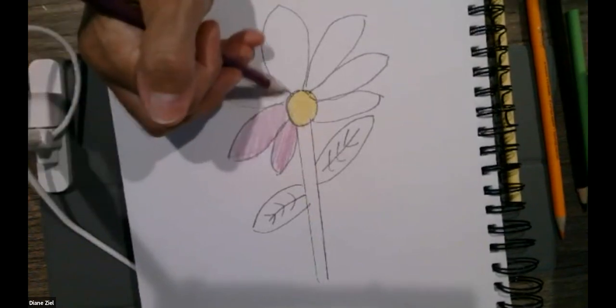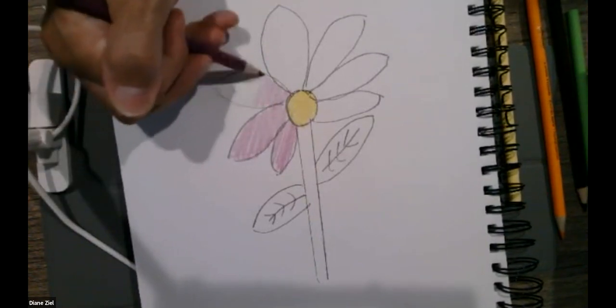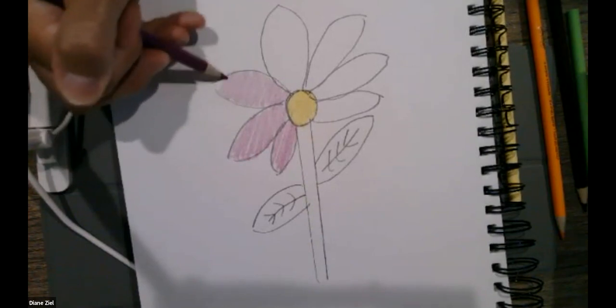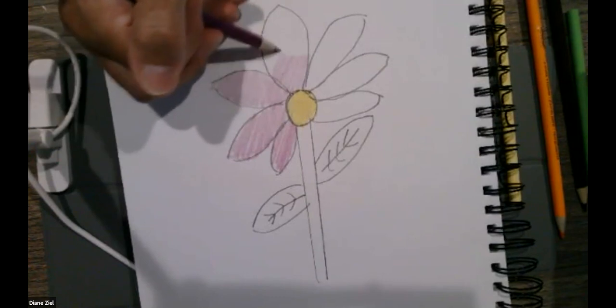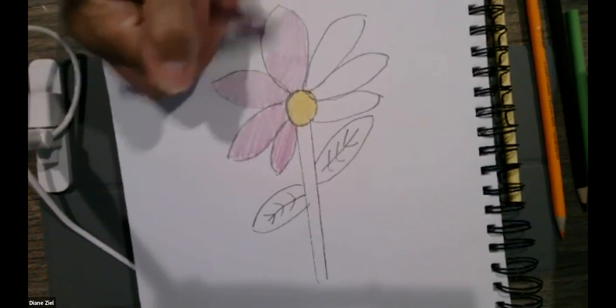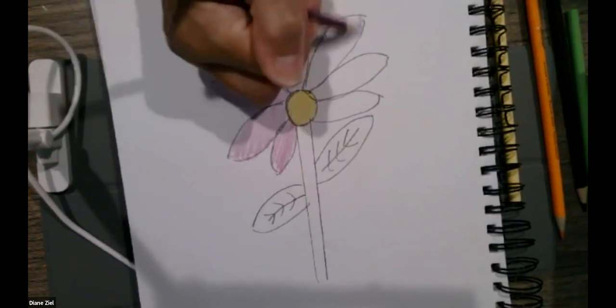I'm coloring rather quickly, but when you do this, you can take your time and color really neatly, beautifully. I will probably go back over this and outline to make it look really nice and sharp.